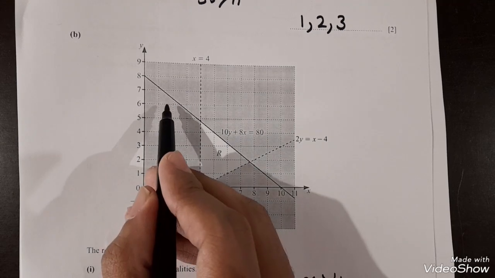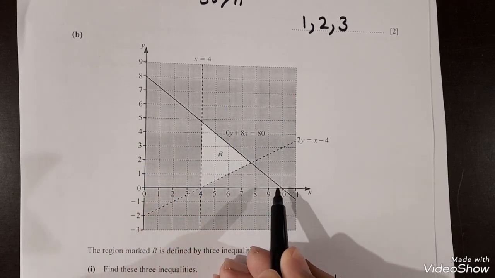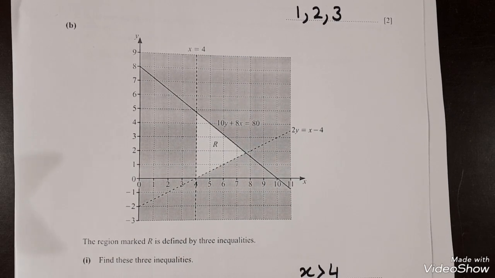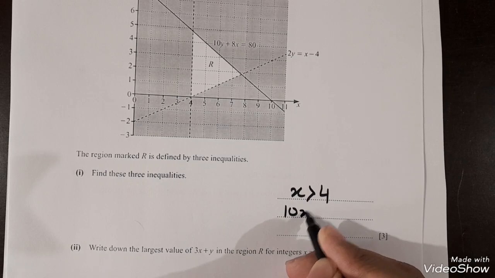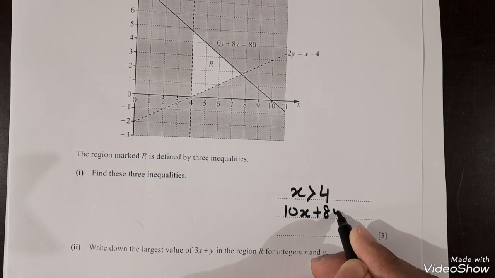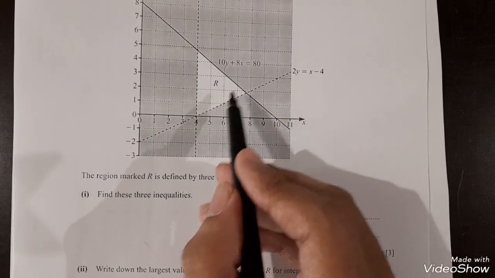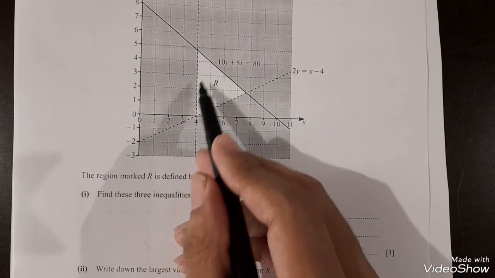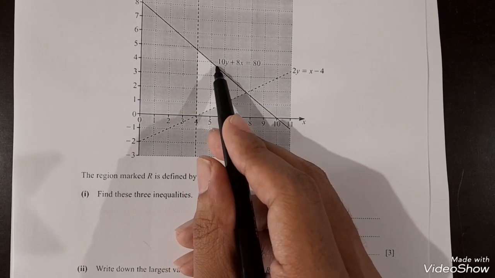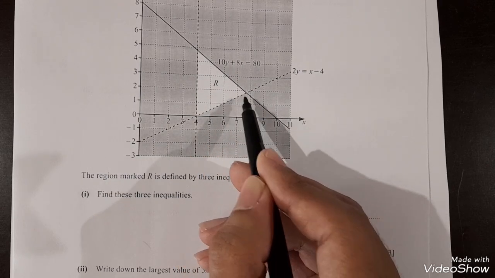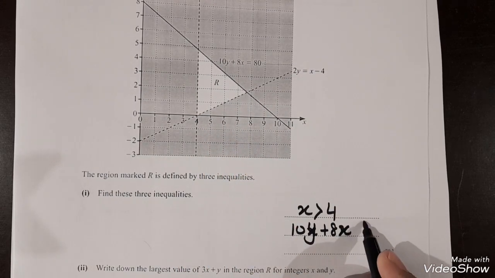But when we have the fixed line, the second equation is 10y plus 8x equal to 80. The region is below this line and this is a fixed highlighted line, so this will be 10y plus 8x is less than or equal to 80.